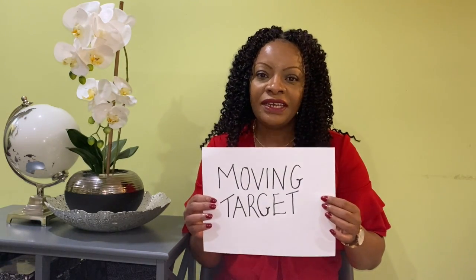The fourth type of target is called a moving target. With a moving target, it's very different from a fixed target. It's where you have continual or relative endpoints or desired levels of performance that you're hoping to achieve. It's usually in incremental stages where you have improvements over a certain time period, and for the next time period after that, your target for the previous time period becomes your baseline for the next time period, and so on.